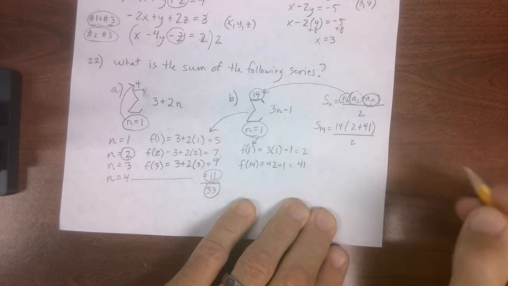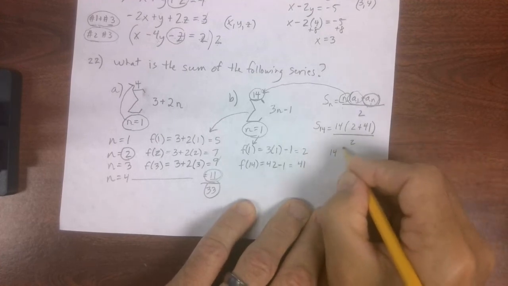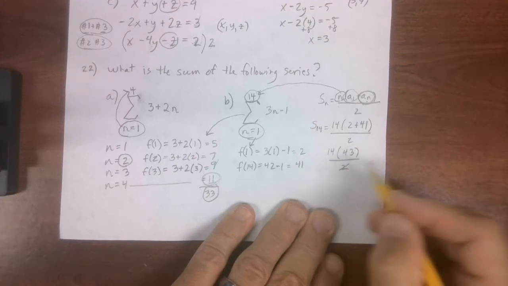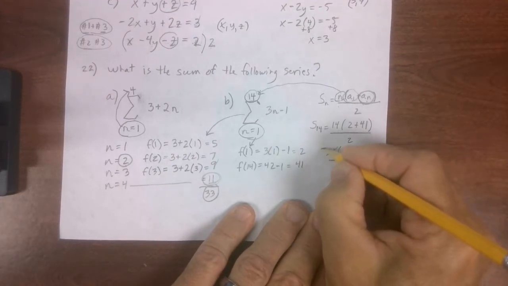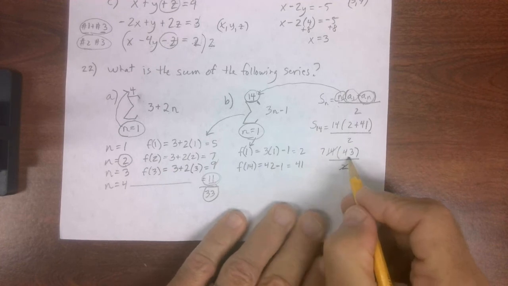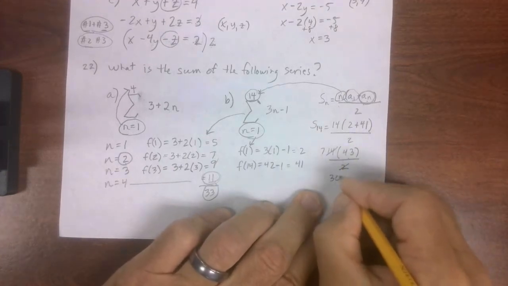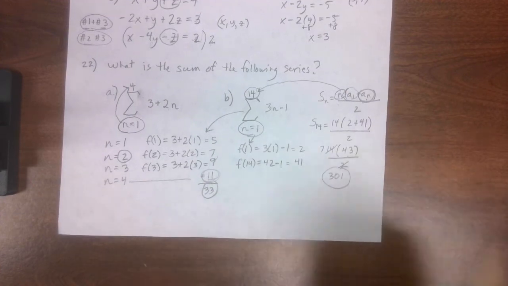all over 2. Clean this up a little bit. 14 times 43 over 2. The way I like to do it is just clean stuff up that can be cleaned up. So that's 7. 7 times 40 is 280. 7 times 3 is 21. So that'd be 301. And that does it, you guys.